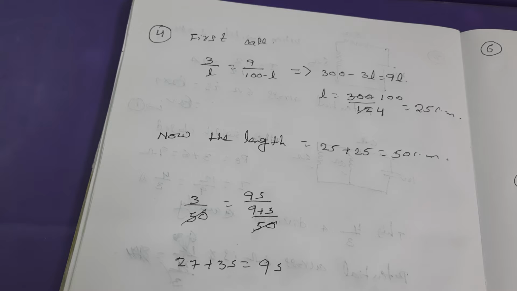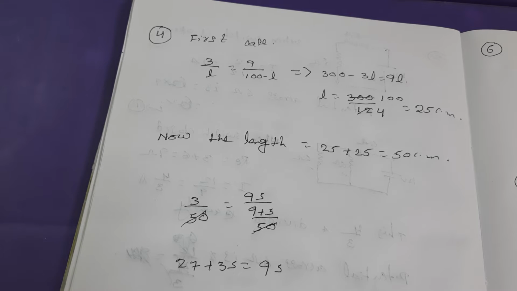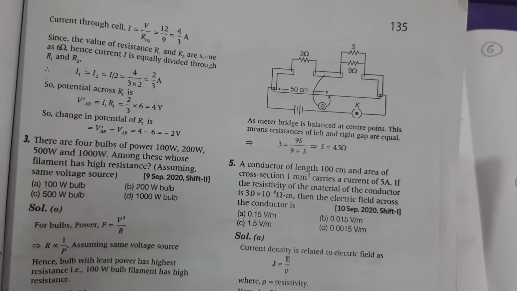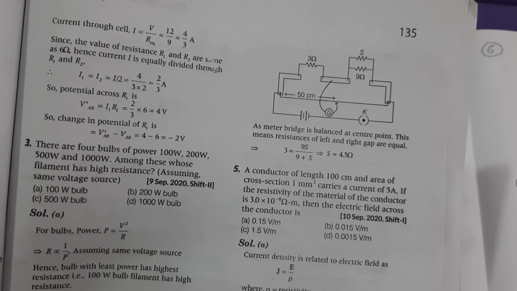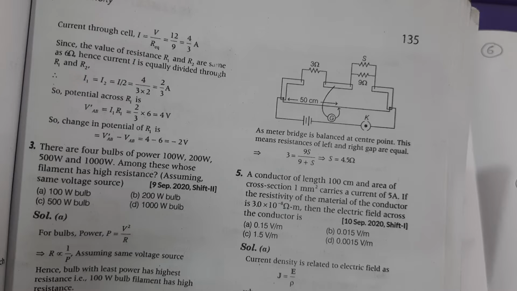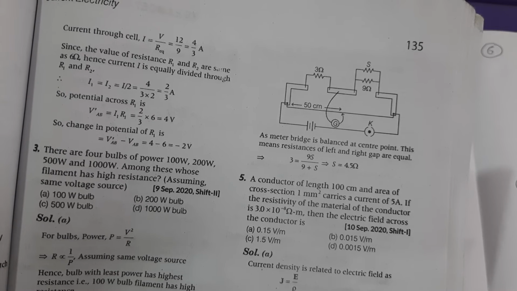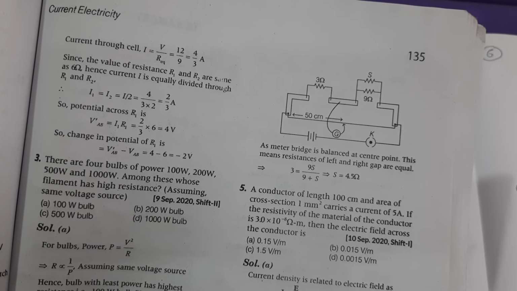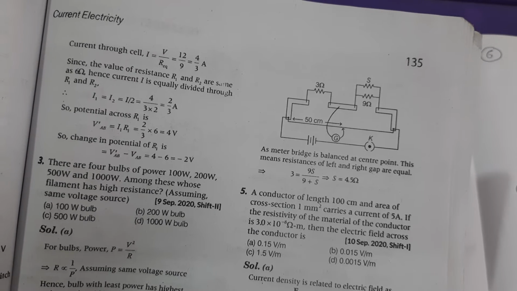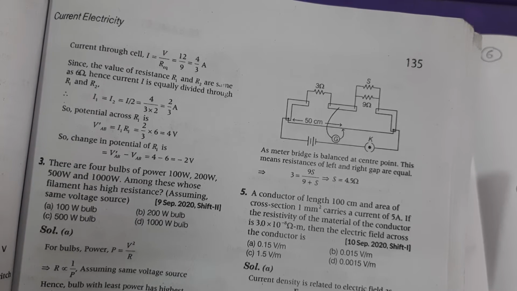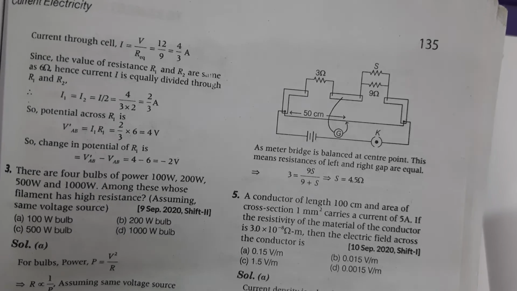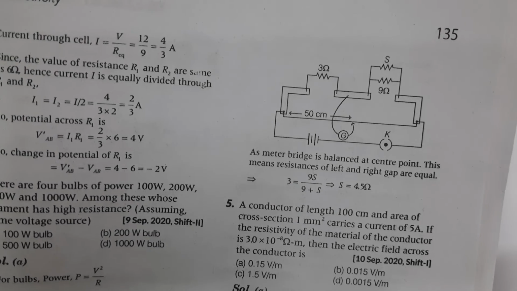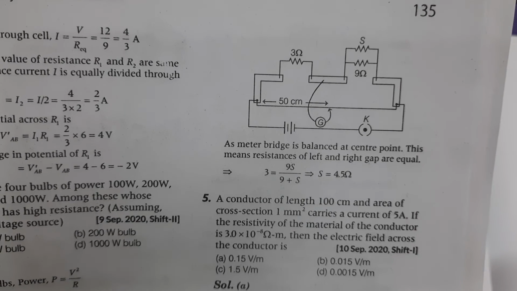So this is also very easy, looking very big. Then our fifth question is, a conductor of length 100 centimeters and area of cross section 1 millimeter square carries a current of 5 amperes. If the resistivity is given as 3 into 10 to the power of minus 8, then the electric field across the conductor is, look here at this problem.